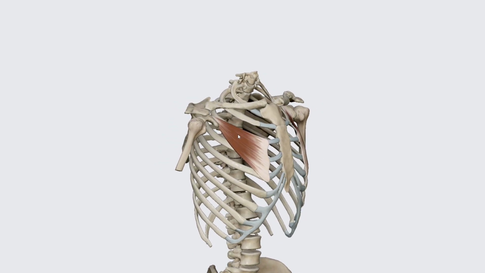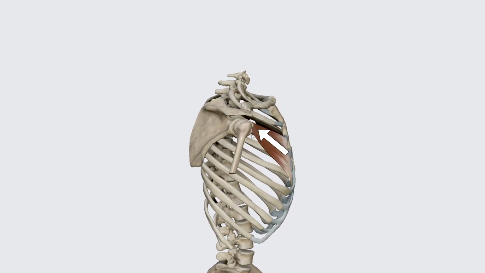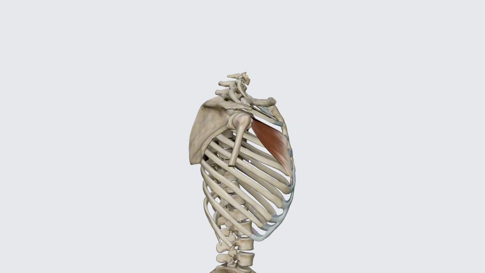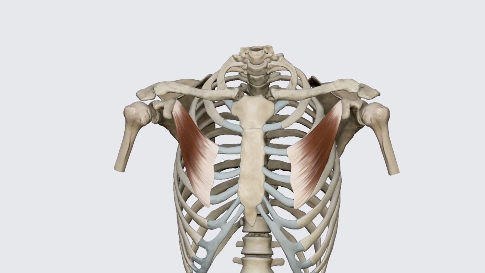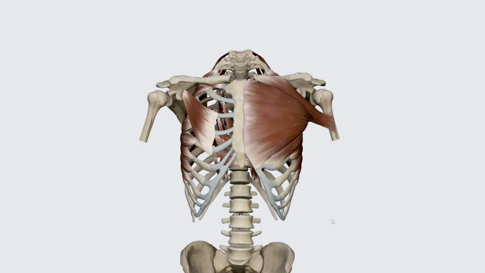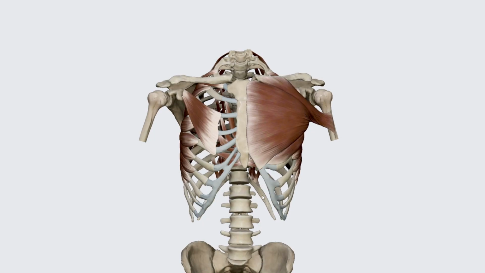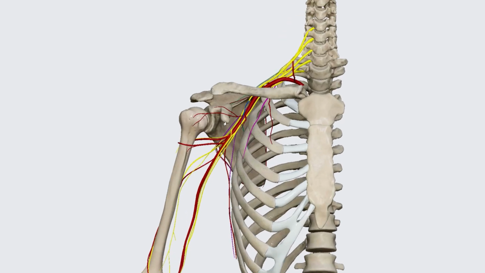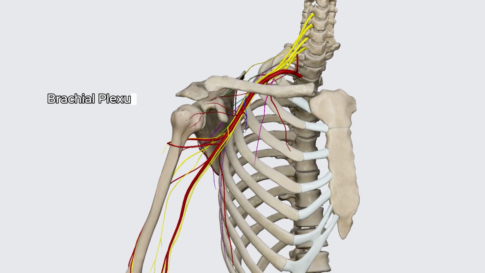Course. From its origin, the pectoralis minor runs upward, outward, and slightly backward. It has a triangular shape with its apex oriented superolaterally. This muscle forms a deep muscular plane beneath the pectoralis major. It also covers important axillary structures, including the axillary vessels and the brachial plexus.